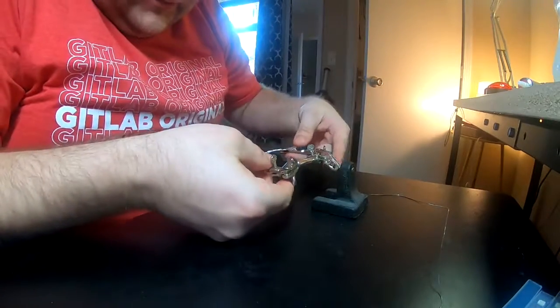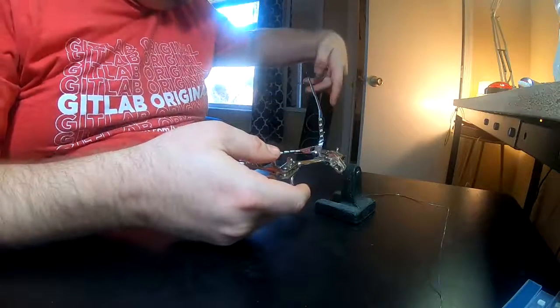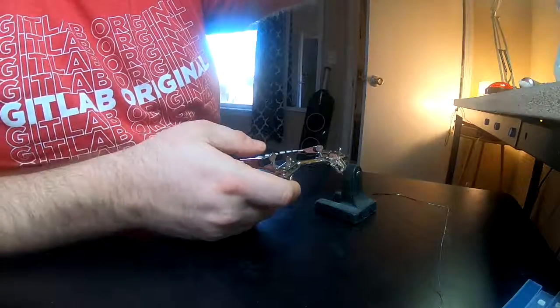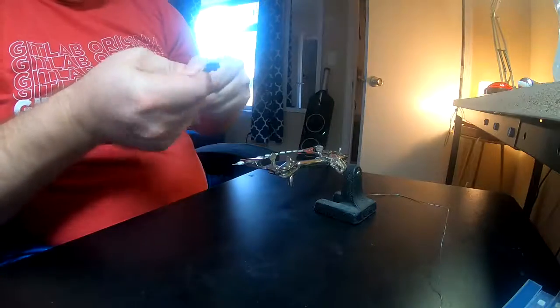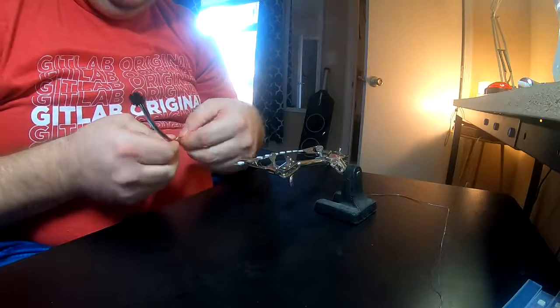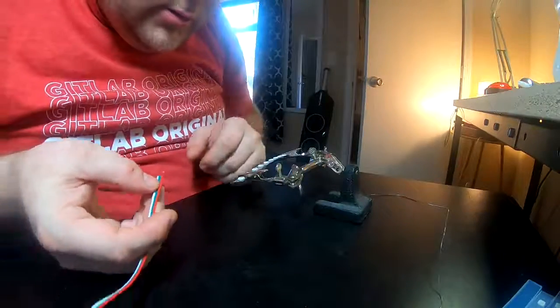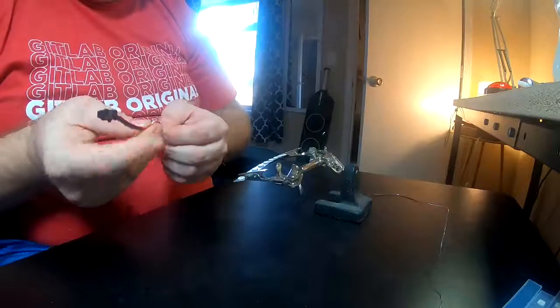This one already has some solder on it, so let's see. So we need a male here. Don't even have to. Still going to hit it with the flux pen.